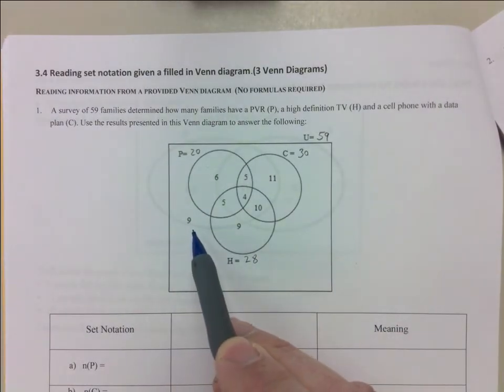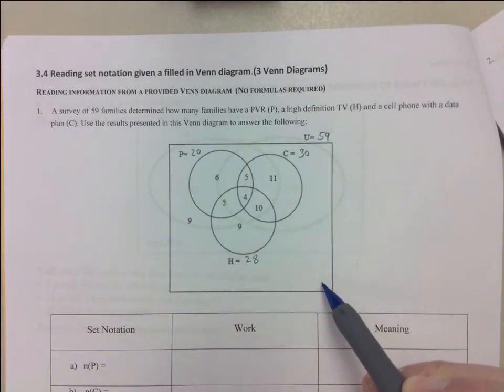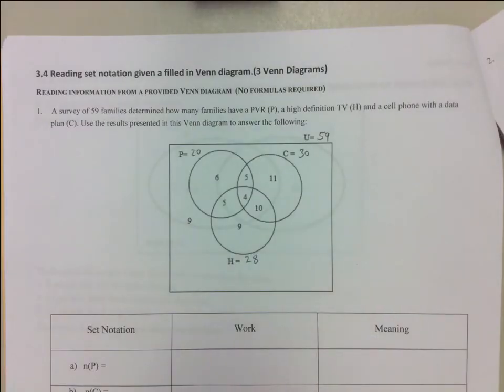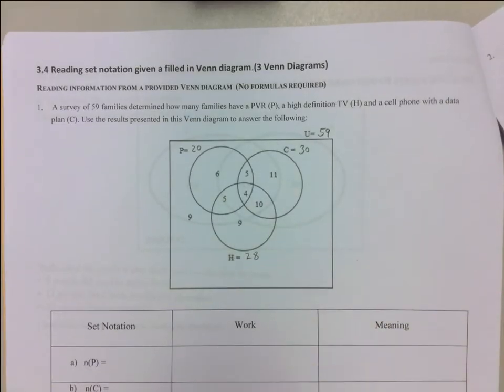What's the 9 doing there? That's the outliers, okay? As long as it's not in one of the sets, those are my outliers. So I have it filled in as much as I can. Let's answer some questions.